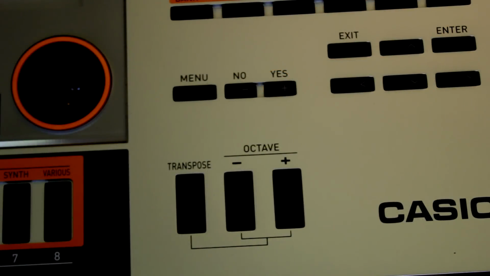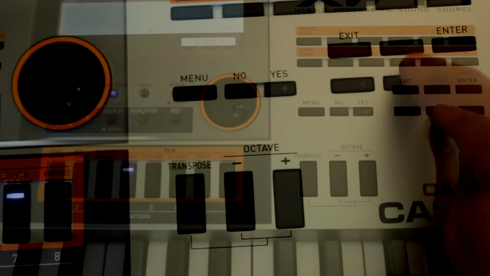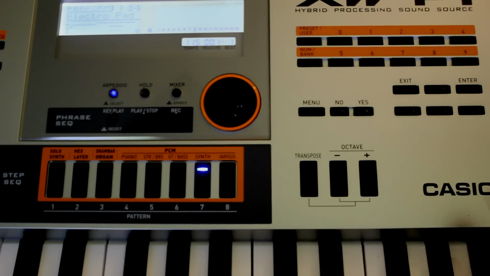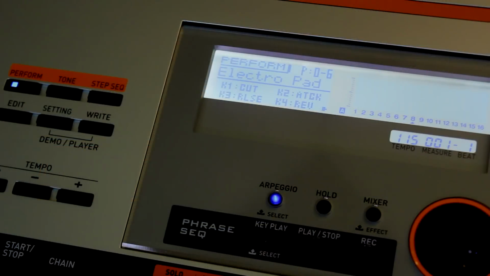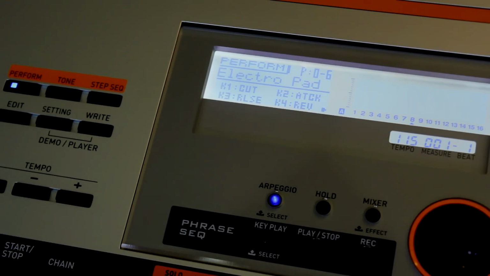Using the cursor keys, we can also get some other information about this performance. Using the up and down arrows shows me which category of sound is on that particular zone. Using the left and right arrows will allow me to see the knob assignments for this performance. Here we can see that knob 1 is cutoff, knob 2 is attack, knob 3 is release, and number 4 is my reverb time.